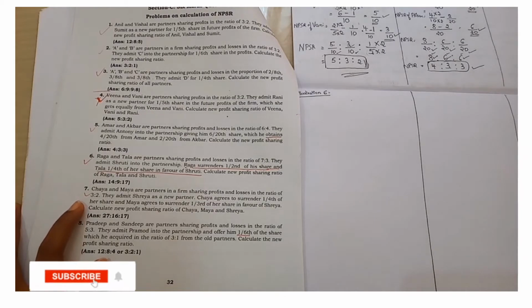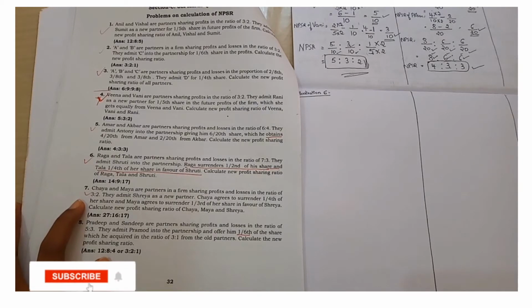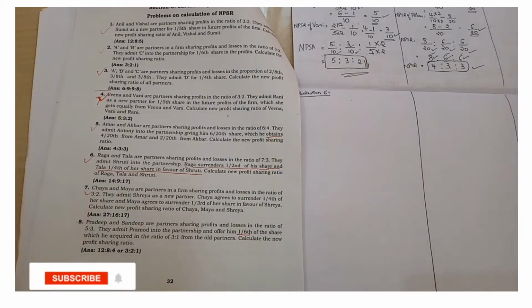Question number 6. Raga and Tala are partners sharing profits and losses in the ratio of 7:3, which is the old ratio. They admit Shruti into the partnership, who is the new partner, and Raga surrenders 1/2 of his share, and then Tala surrenders 1/4 of her share in favor of Shruti. Now you are supposed to calculate the new profit sharing ratio of Raga, Tala and Shruti.